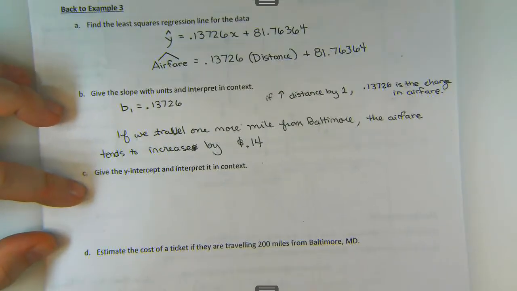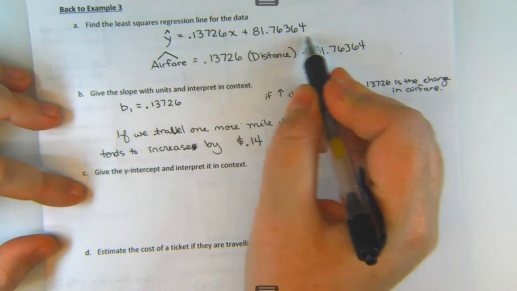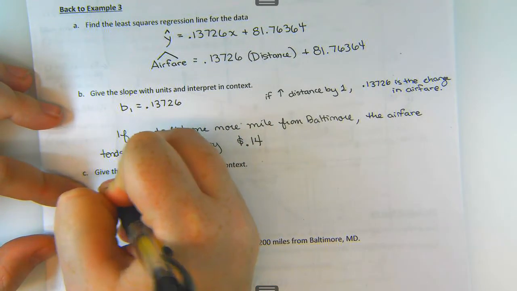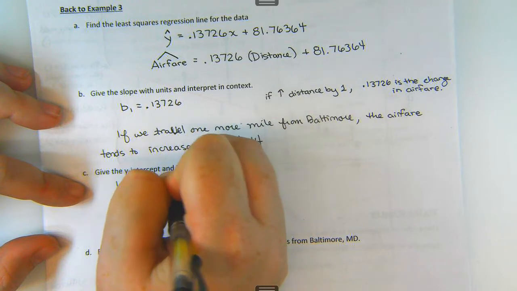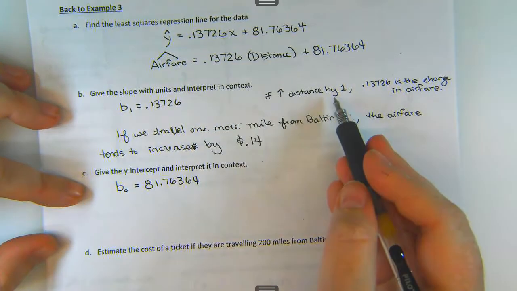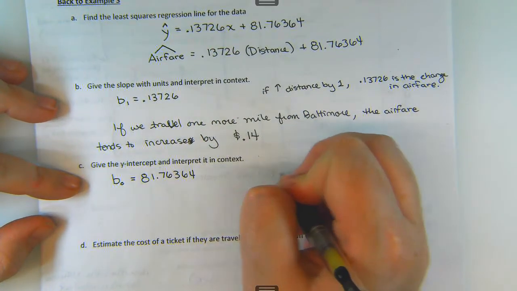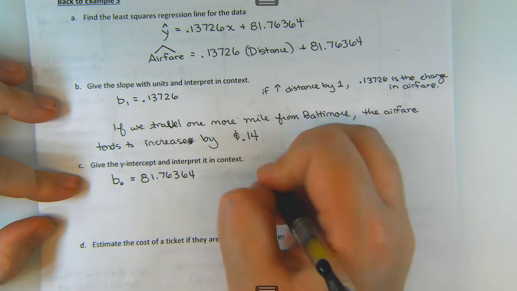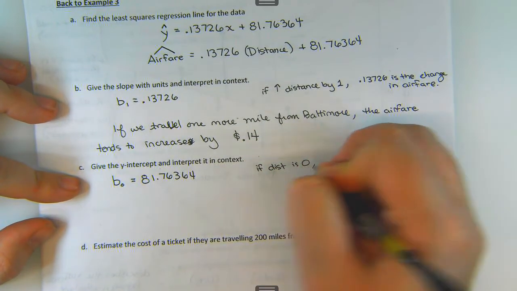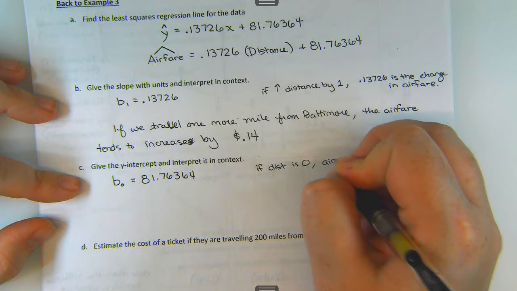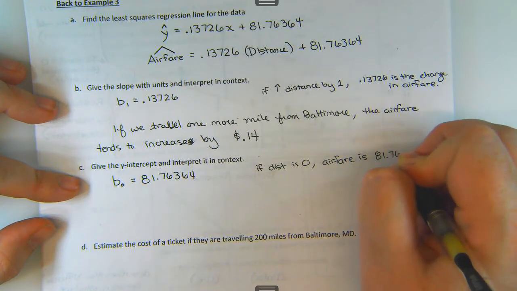Now the y-intercept: our y-intercept is the value that's not being multiplied by x. That's our b sub 0, and we get 81.76364. Similar to what I do up here, I write the same kind of thing. It's the idea that if x is 0, this is our value of y. So if distance is 0, airfare is 81.76364.